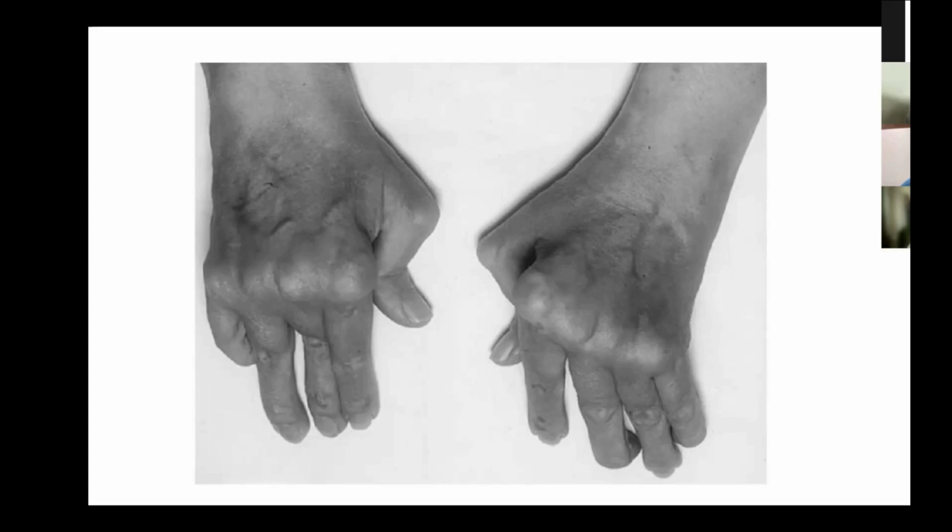Second of all, concentrate your examination. So I'll do a local examination, and as well I'll do a general examination. For instance, I will look for rheumatoid nodules in the elbow, and examine, just scanning, the shoulder and elbow as well.